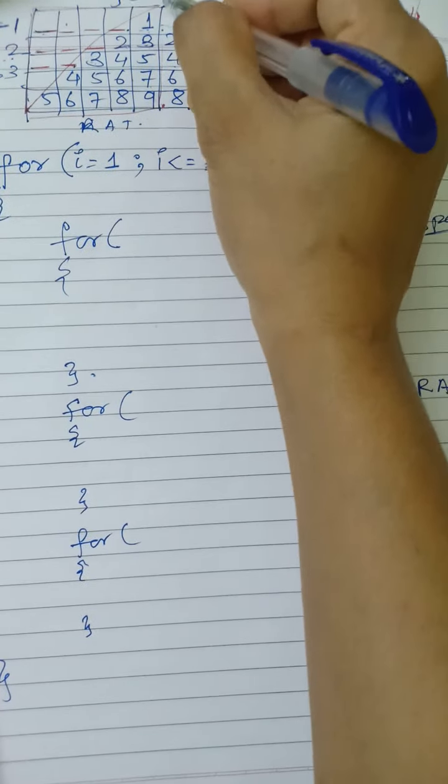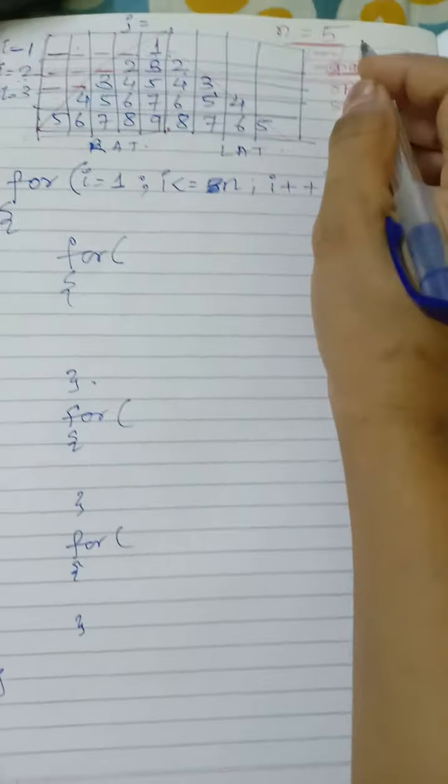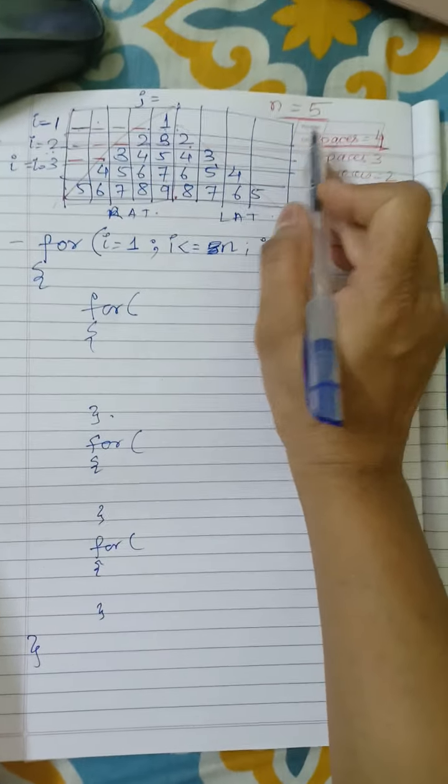Now only consider blank spaces. So what did I say? How to calculate the blank spaces?